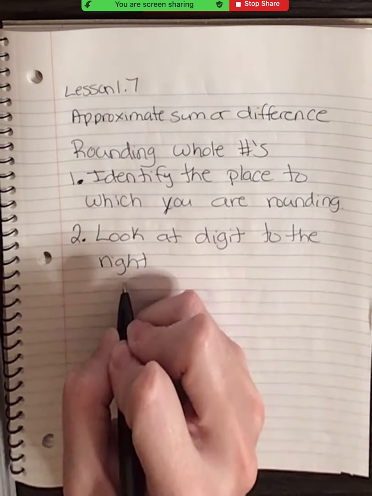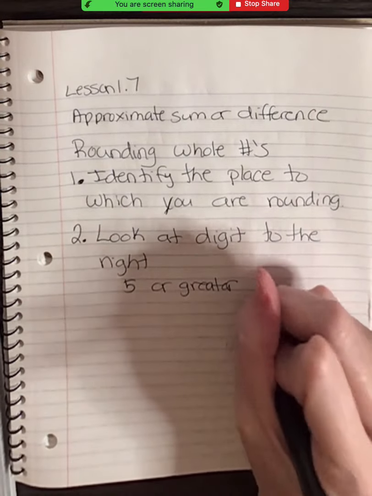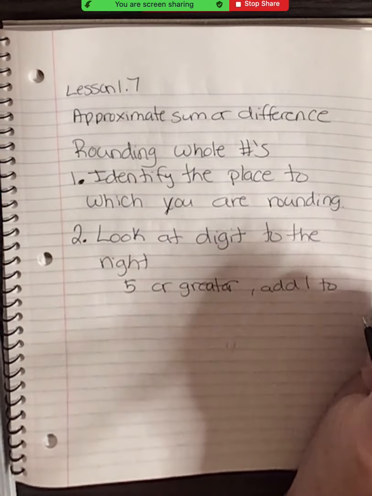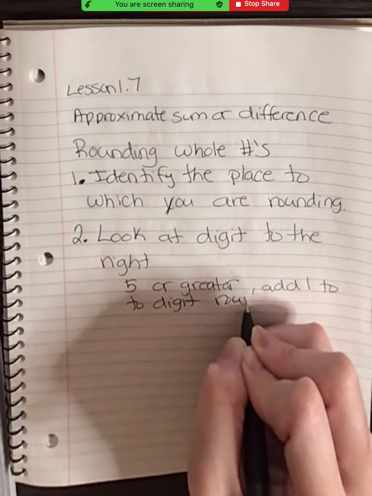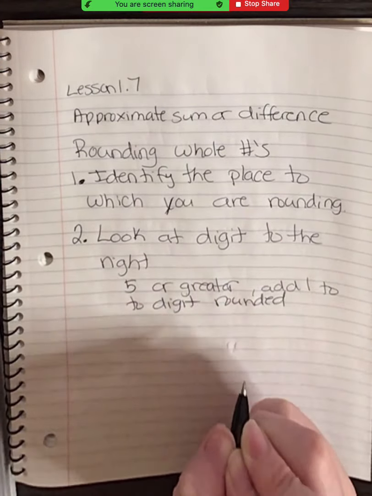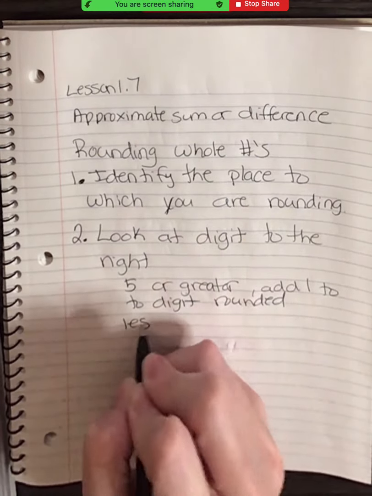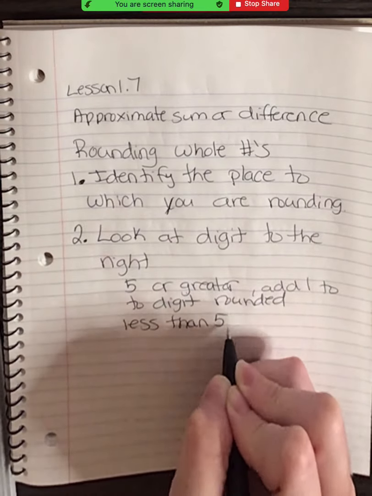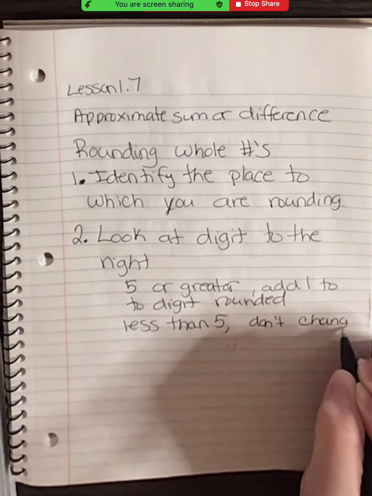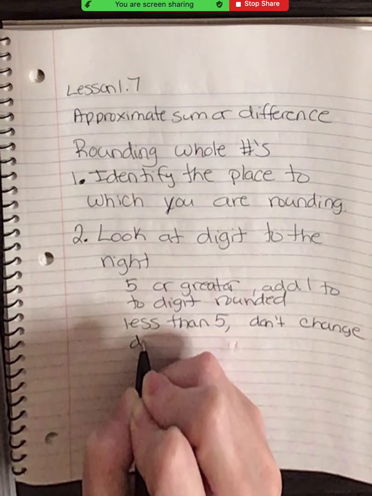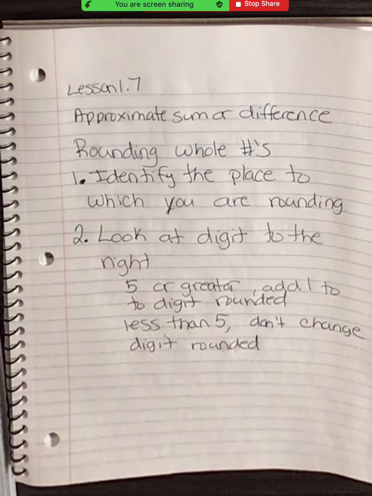If the digit is 5 or greater, you add 1 to the digit that you're rounding. So it means you're rounding up, and then everything to the right is a 0. If it is less than 5, you round down, so you don't change the digit you're rounding, but make everything to the right a 0.